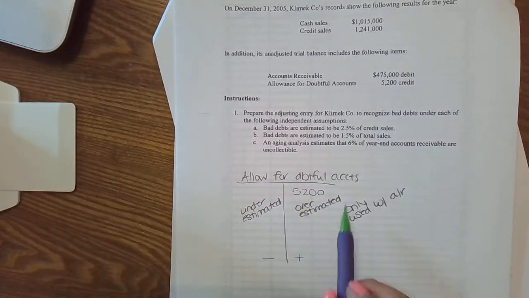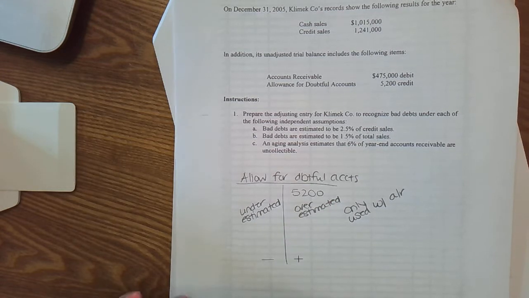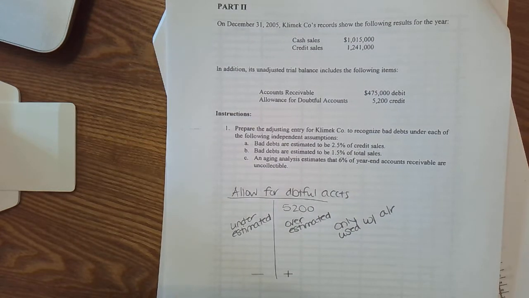So because this is a credit balance in our allowance for doubtful accounts, we overestimated and more people paid than what we thought. If it ends up being on the debit side, we underestimated and more people did not pay than what we thought. So that's something that we have to be careful with, and maybe we need to change that for the next year.